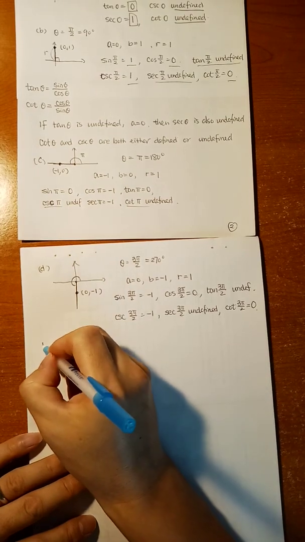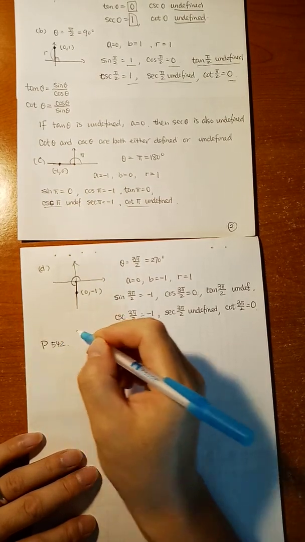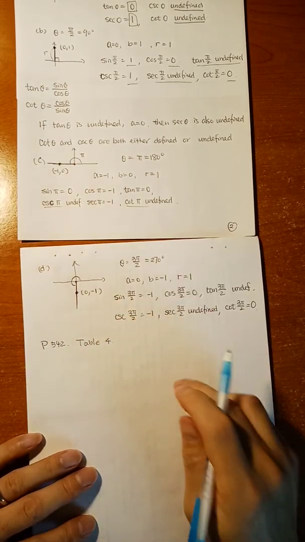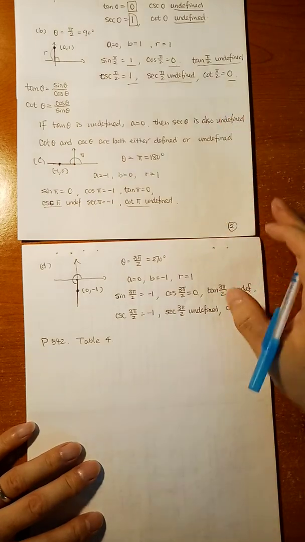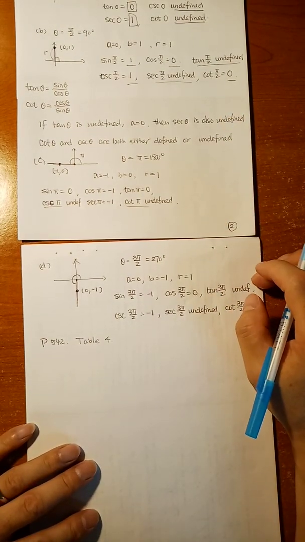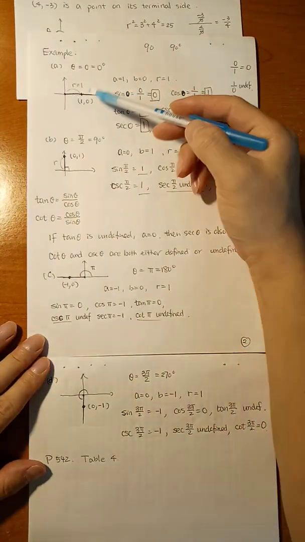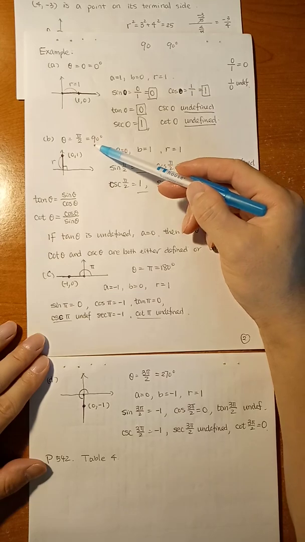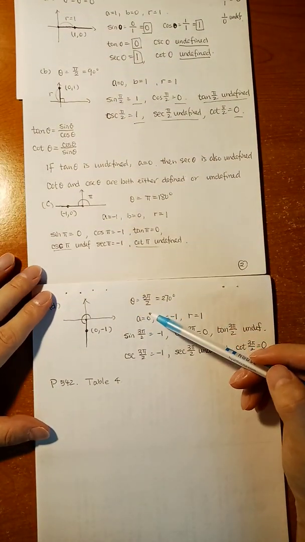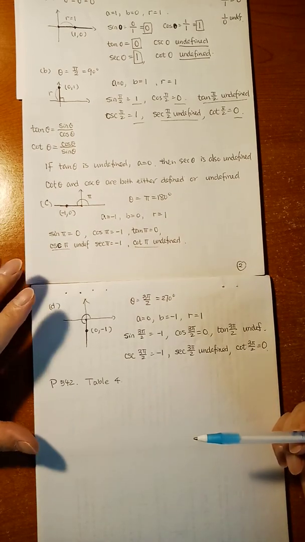So on page 542, there is a table 4. Table 4 collects all the exact values of each of the 6 trigonometric functions for 0, pi over 2, pi, and 3 pi over 2. So you have 4 times 6, there are 24 values.